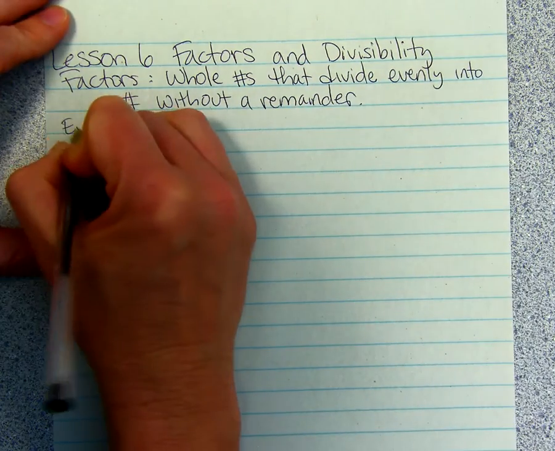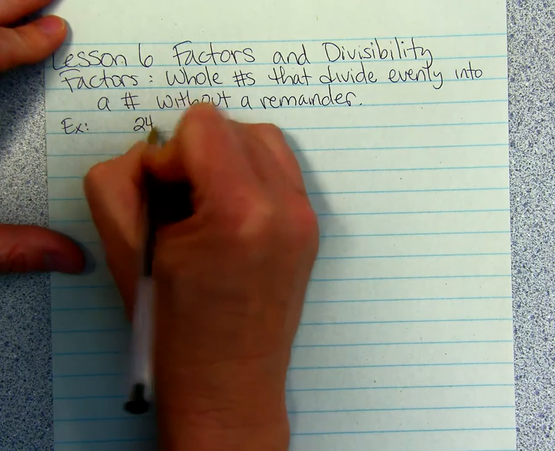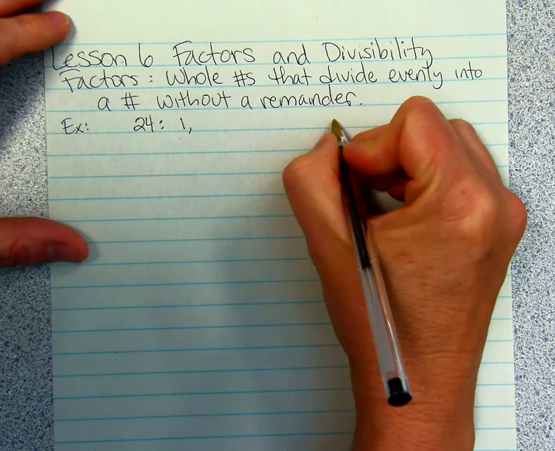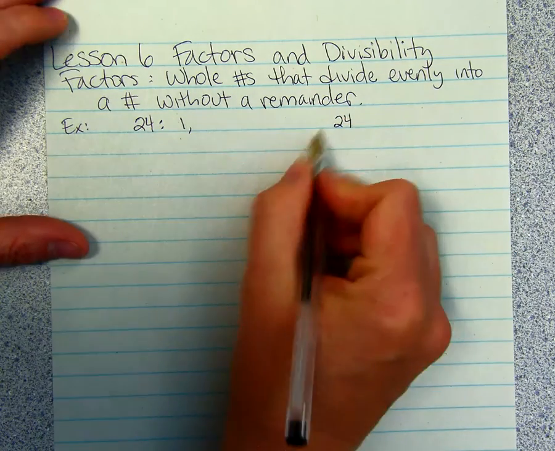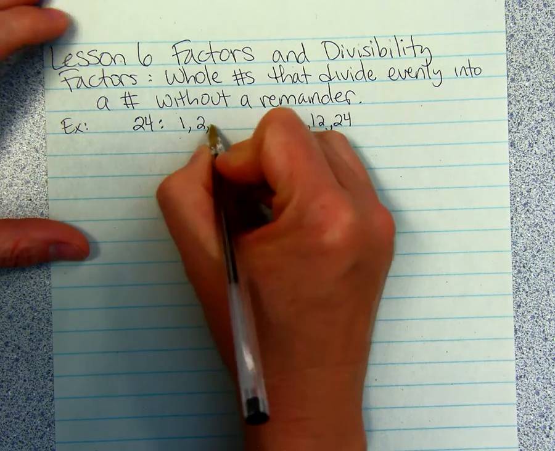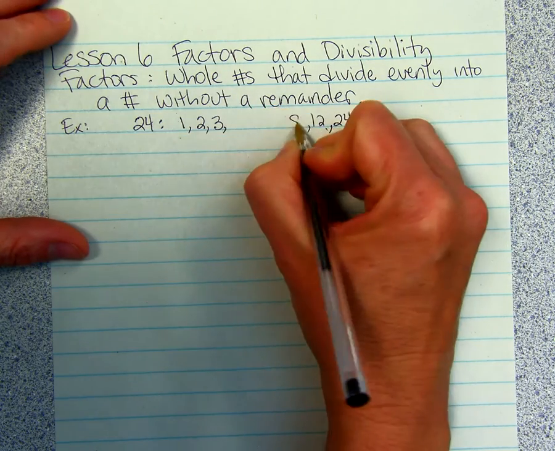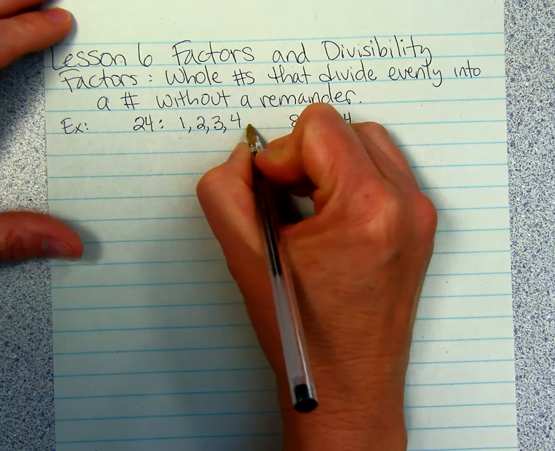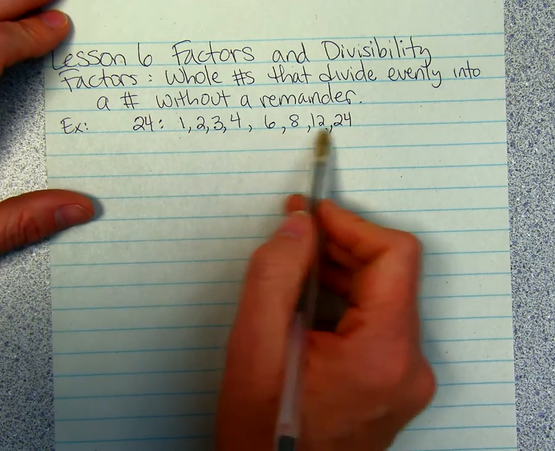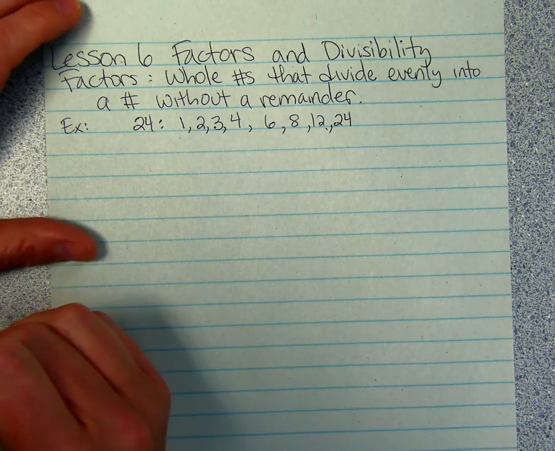So for example, the factors of 24 are 1, and I put my 24 out here to show 1 times 24 is 24. 2 times 12. 3 goes into 24 8 times. And 4 times 6. So the factors of 24 are 1, 2, 3, 4, 6, 8, 12, 24.